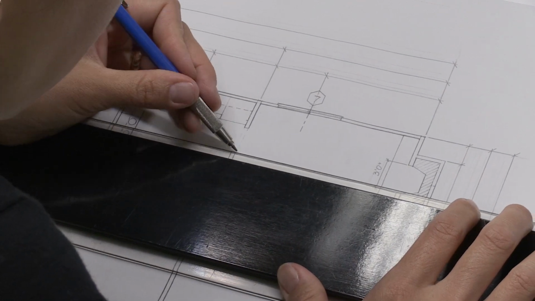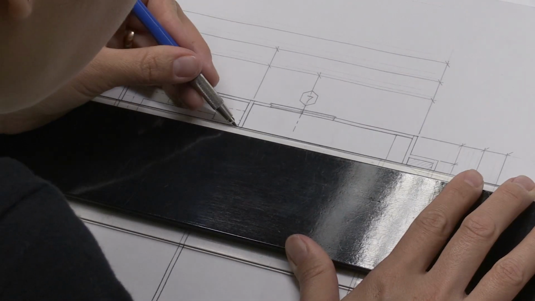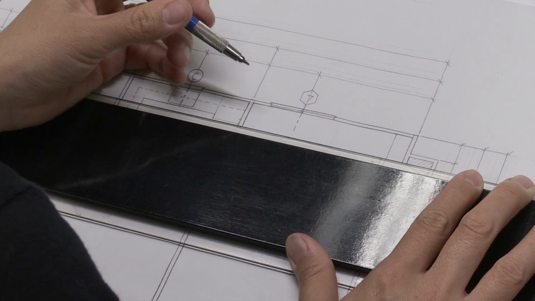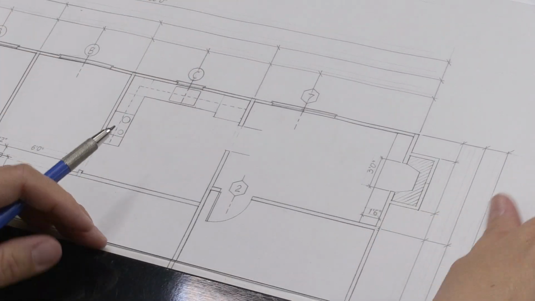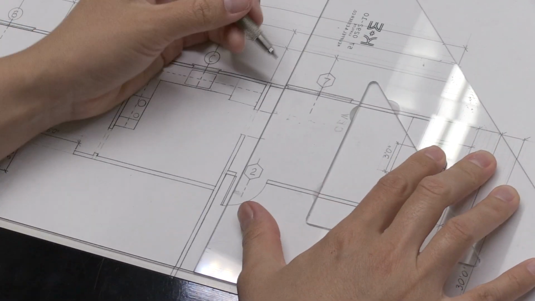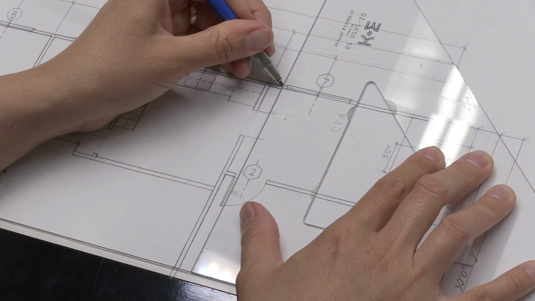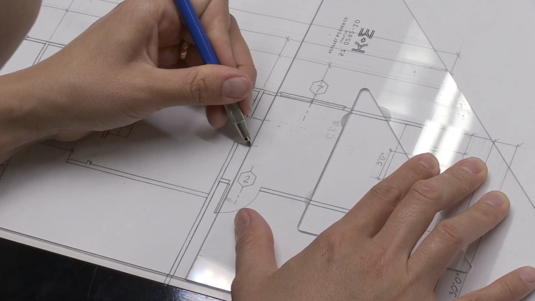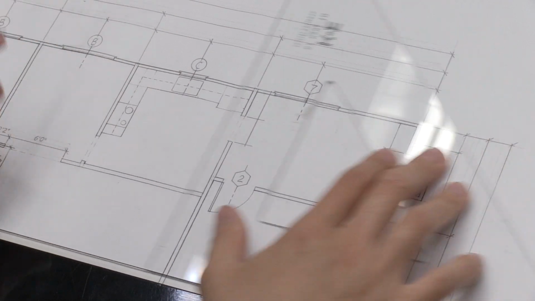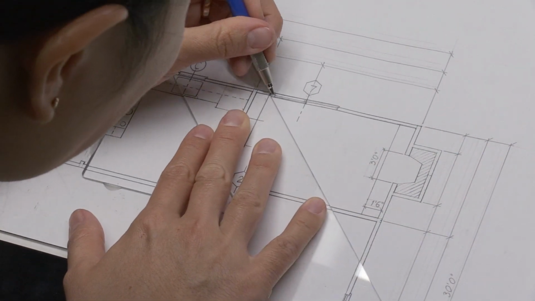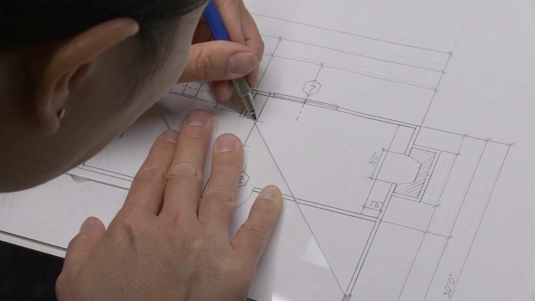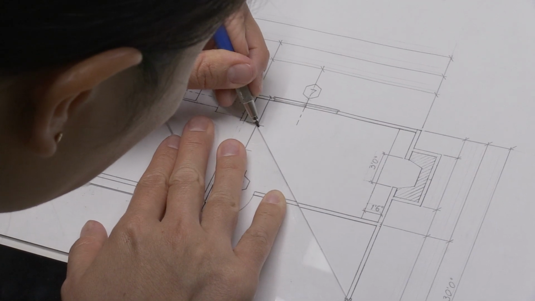So we're drawing the horizontal lines here, here. So it is going to the outside wall. So I'm drawing a vertical line from the outside to here. And don't forget the tick marks indicating where it starts and ends.